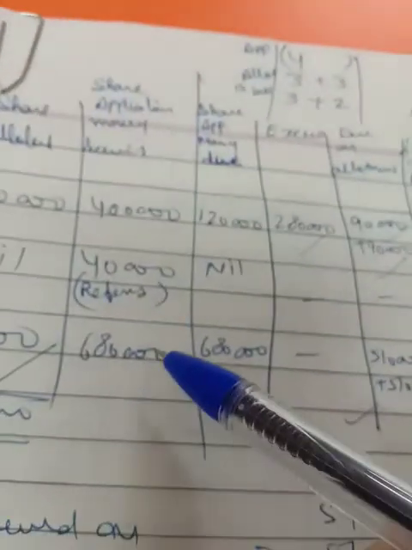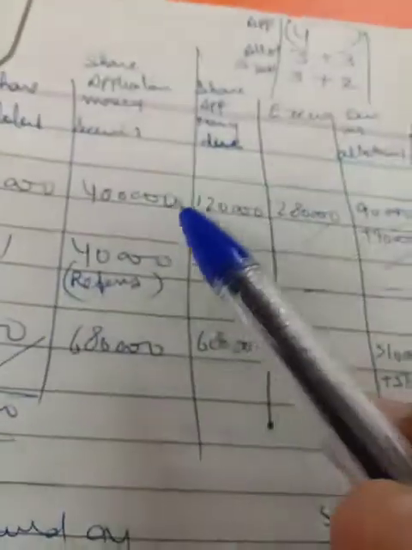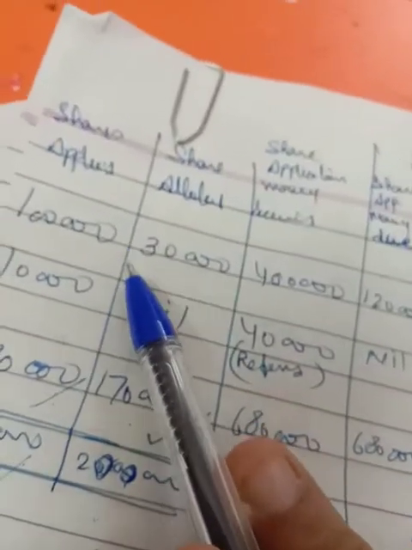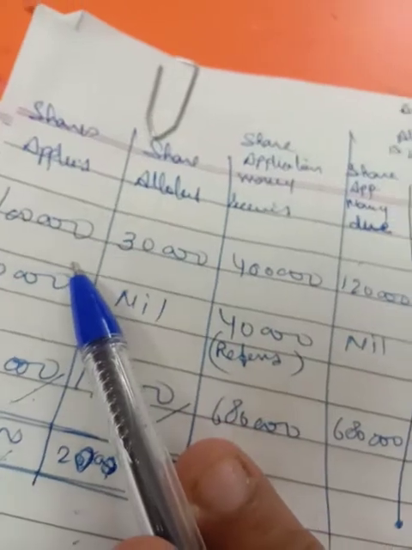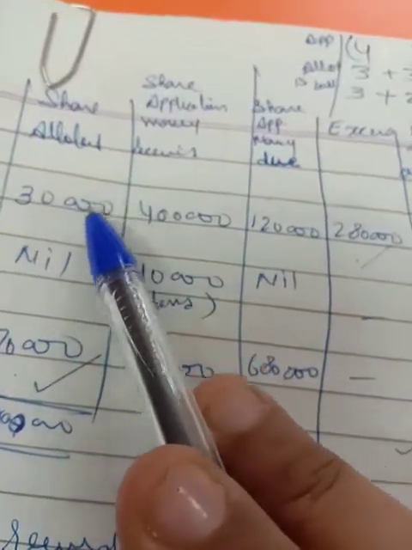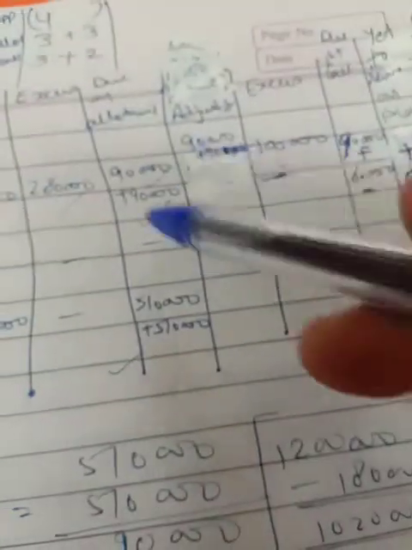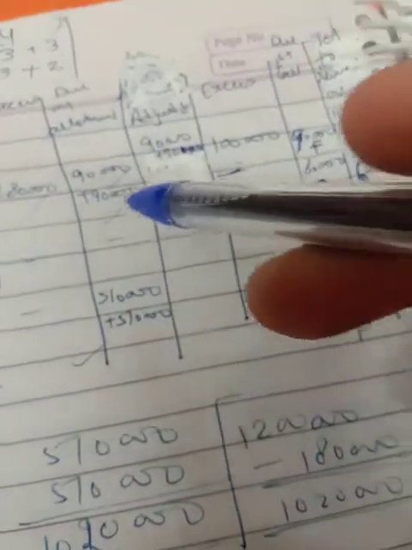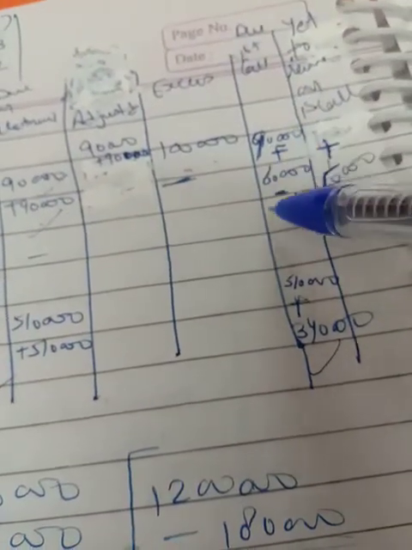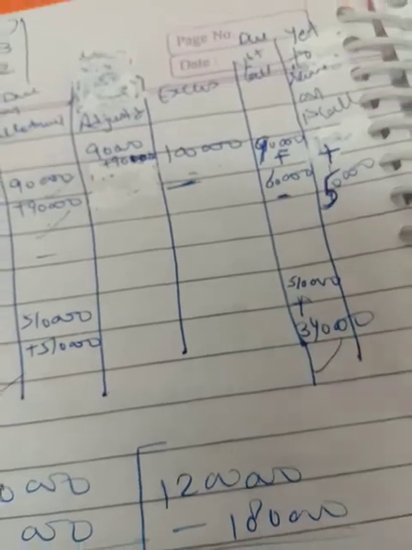Otherwise you have received the application money but not the allotment and first call. But here you have received the excess amount on 1 lakh shares, because they applied for 1 lakh shares, so they have paid money on 1 lakh shares. But the 30,000 you have allotted, so you will demand as per the 30,000 shares. The excess amount will be adjusted on allotment. If something is remaining, then that will be adjusted on first call. First of all, we will adjust for the first call, then we will take the amount to the security premium reserve.